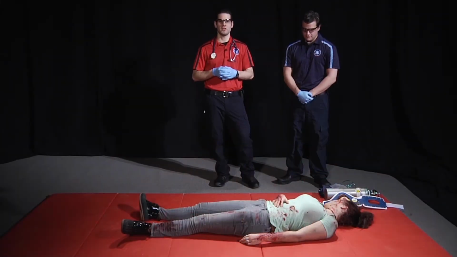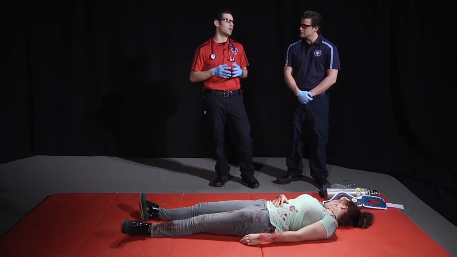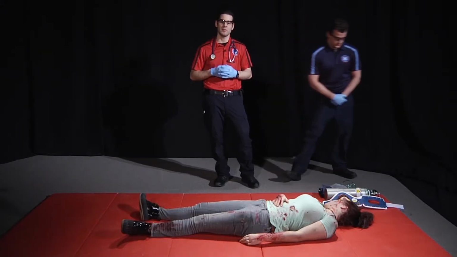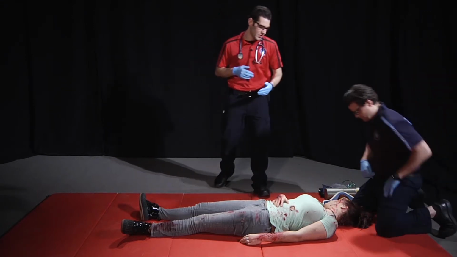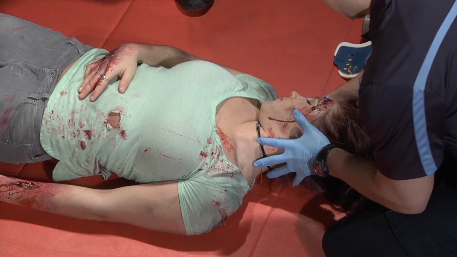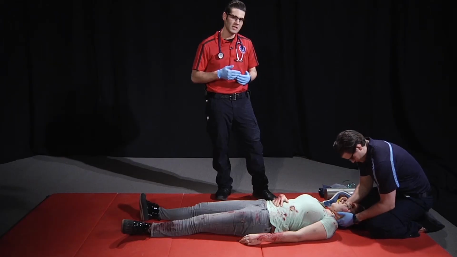As we approach the patient, we have a mechanism of injury of vehicle versus pedestrian. So I'm going to have my partner immediately place and maintain manual stabilization of the patient's cervical spine. And I'm going to approach the patient, form a general impression of the patient. I have a Caucasian female, mid-20s, appears to be about 60 kilograms.